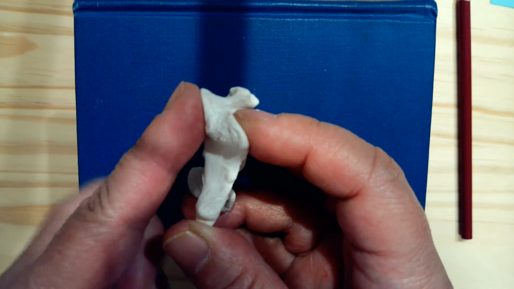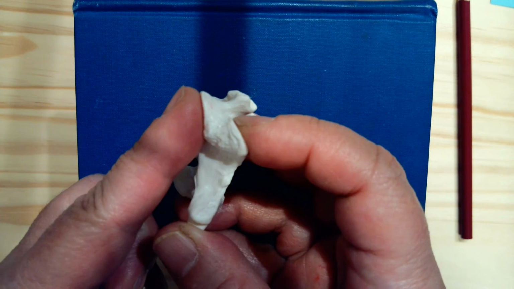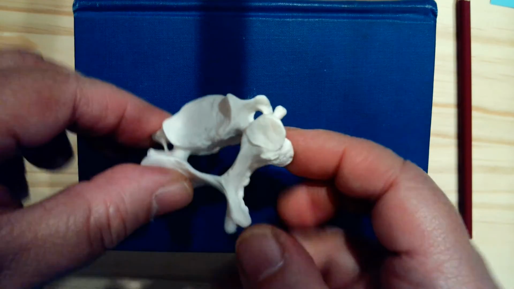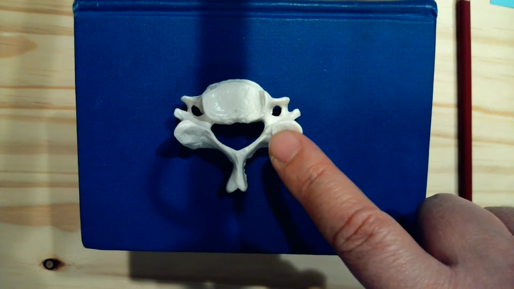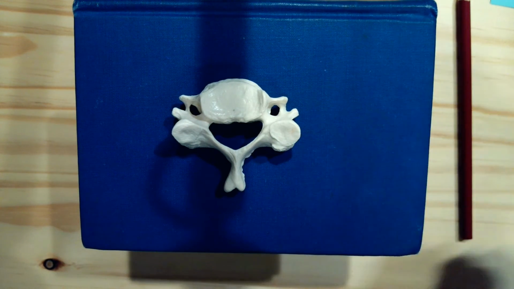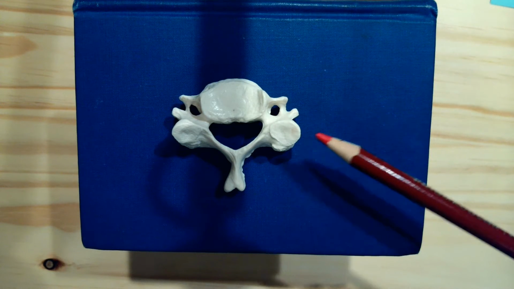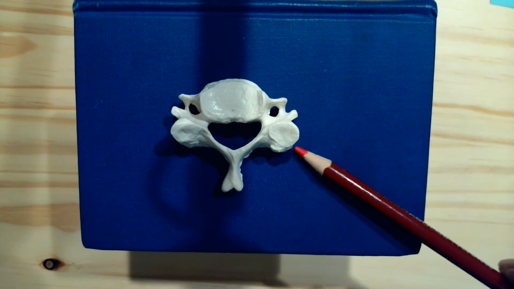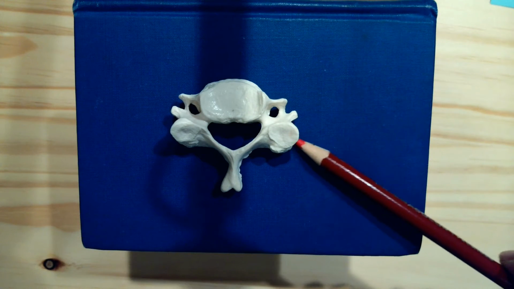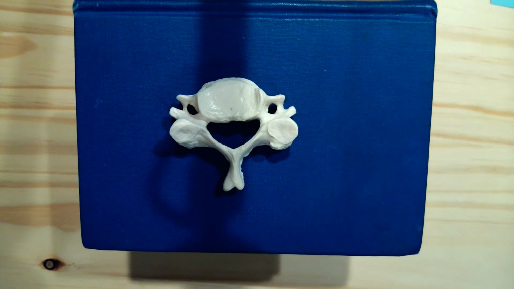So this is the superior, this is the inferior, because if we position it that way, this is located higher and this is lower. Again, superior articular facet, superior articular process, inferior articular facet, inferior articular process.